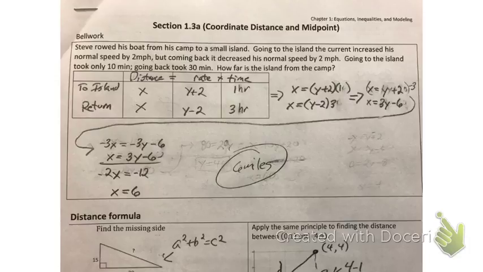Yes? Can we technically just do y plus 2 equals y minus 2?